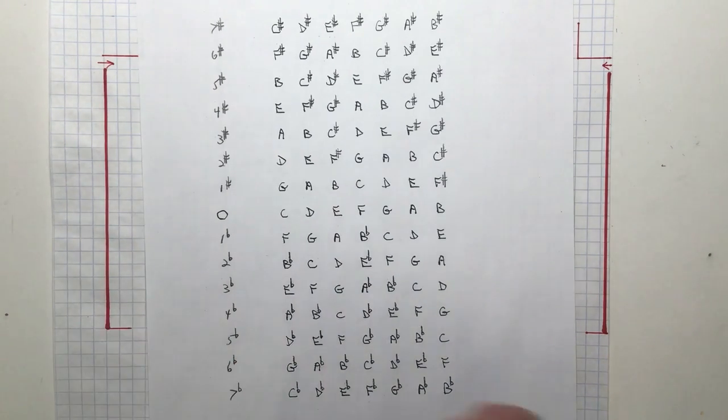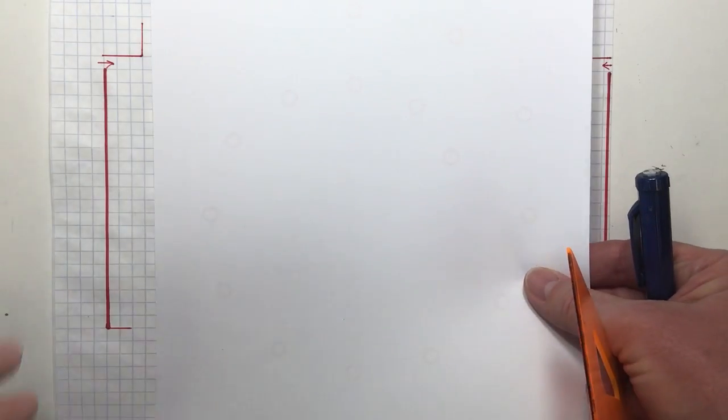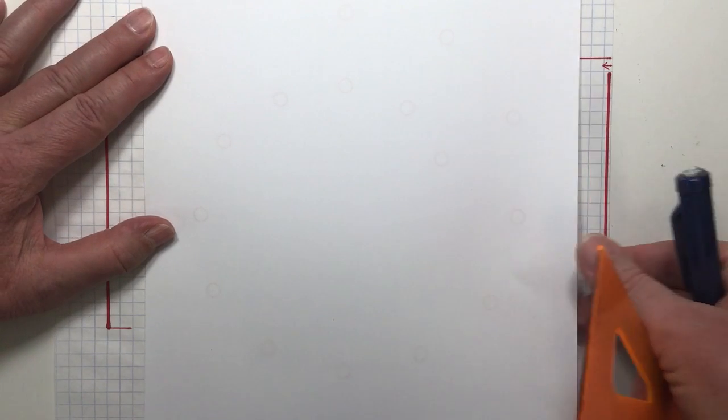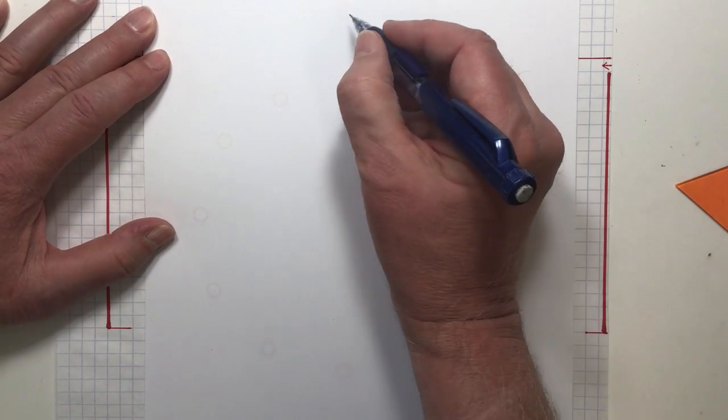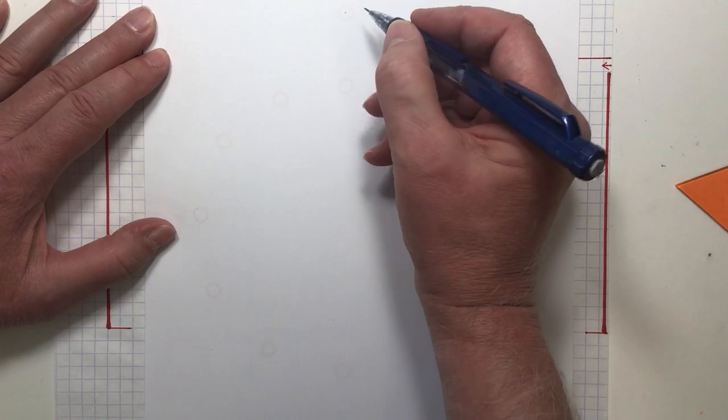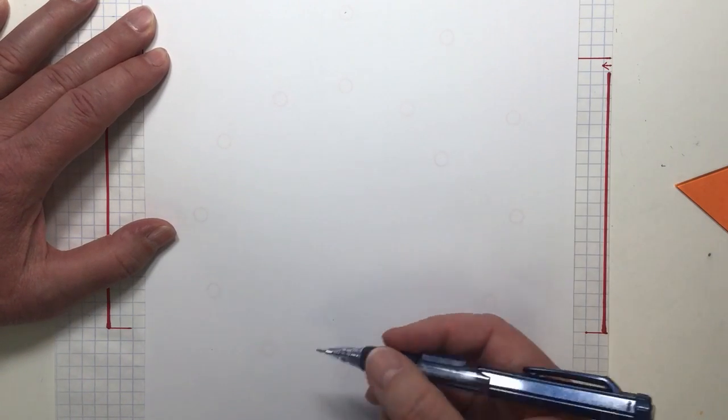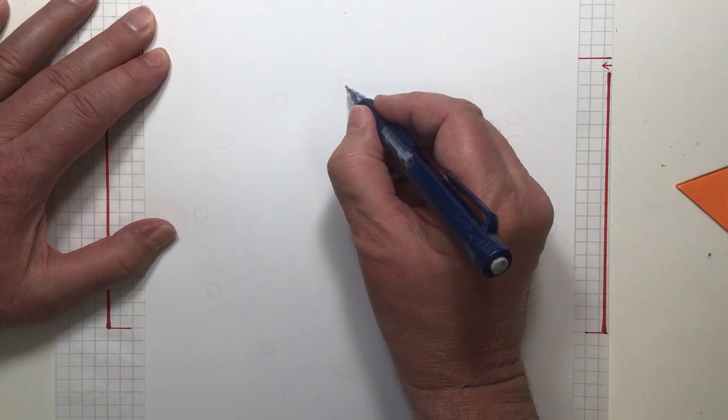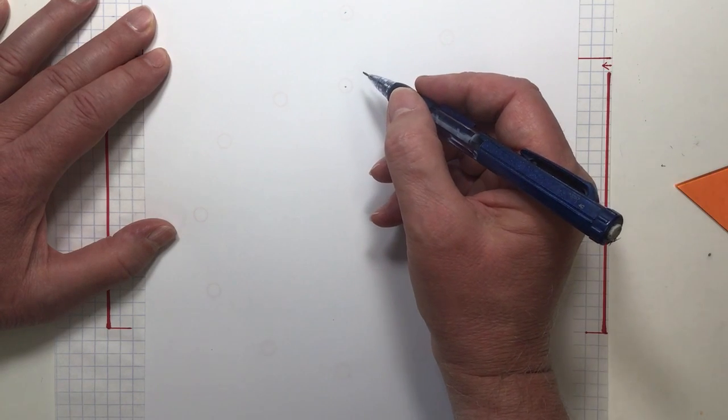The spiral begins like this. Light dots, little marking dots really, at 12 o'clock, inside 12 o'clock.